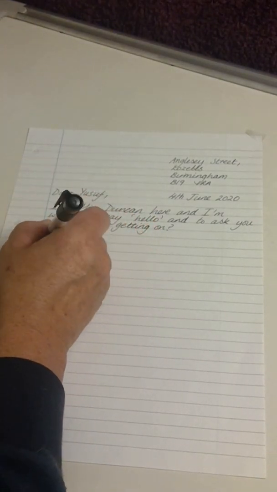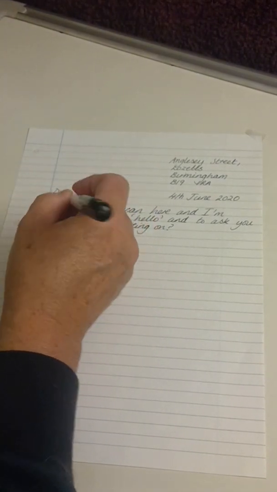Okay, I'm going to leave a bit of space now, and I'm going to write the main body. Now the main body is basically just some more information. Okay, so I'm going to tell Yusuf all about what I've been doing since the last time I spoke to him. And the main thing I've been doing is reading.